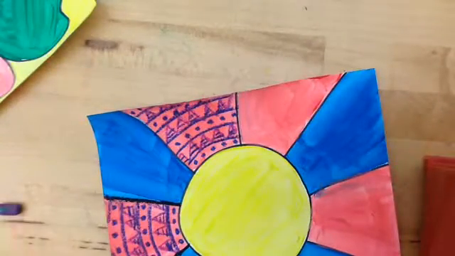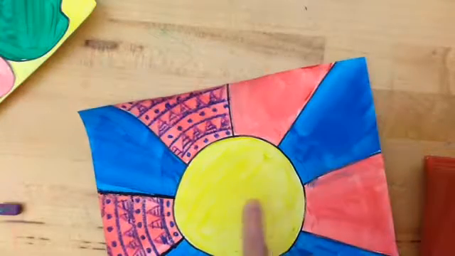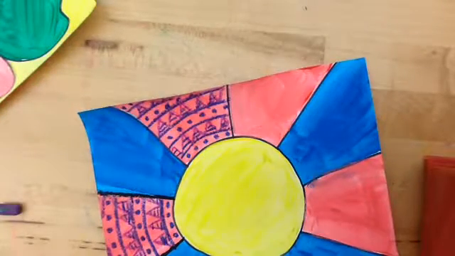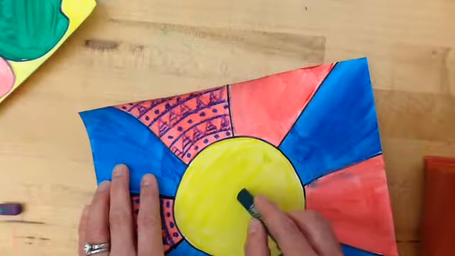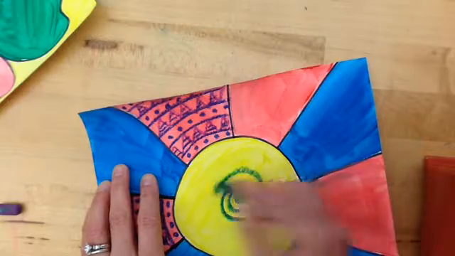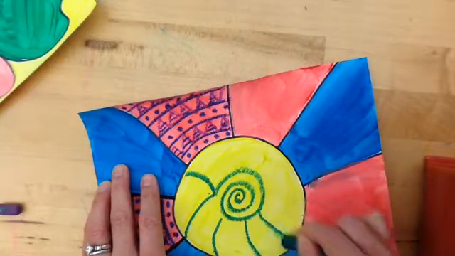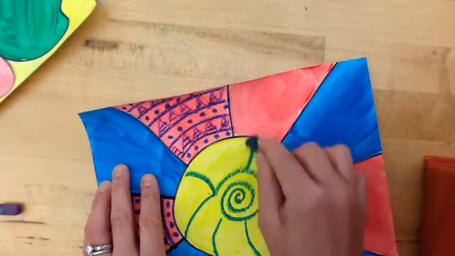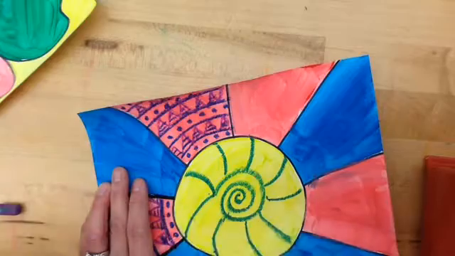Okay, so now what I can do is I could keep adding some patterns around here. I'm going to show you something I can do to the center so that that looks like it's got some sort of pattern. You could do a spiral, which would be like this. I could even add things off of the spiral, so some other lines, and then maybe putting some patterns inside of there.